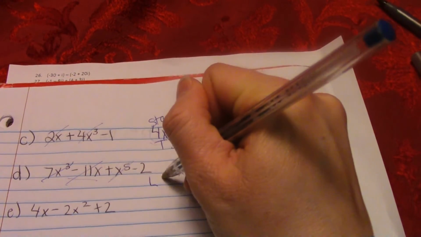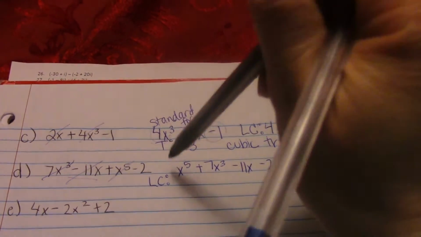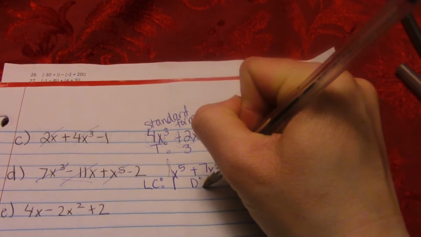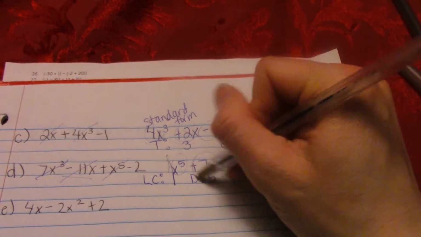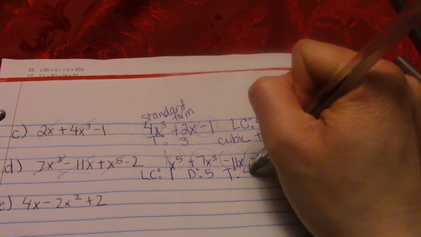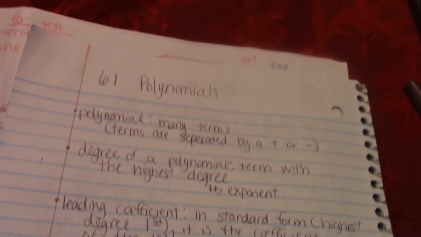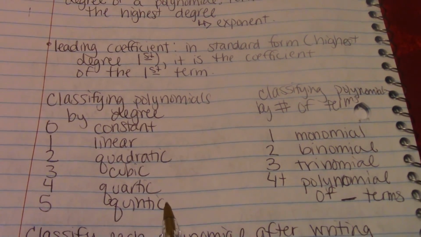Our leading coefficient, the number very in front. There's a 1 right here that we don't see. So it's 1. Our degree, biggest exponent, is 5. In terms, 1, 2, 3, 4. So if we look back at our list, degree of 5 is a quintic.